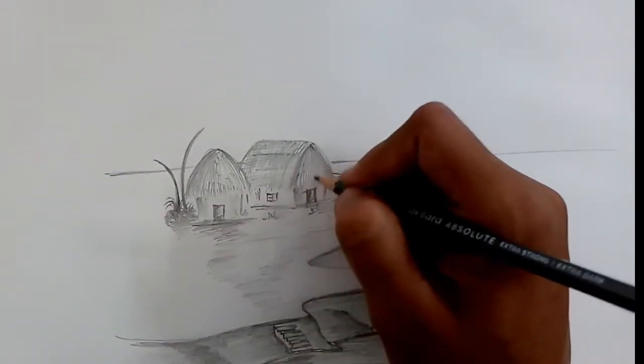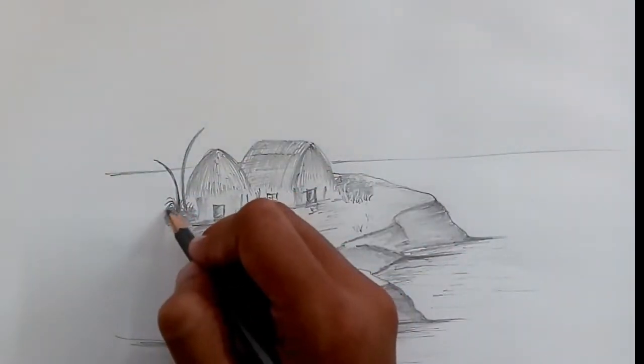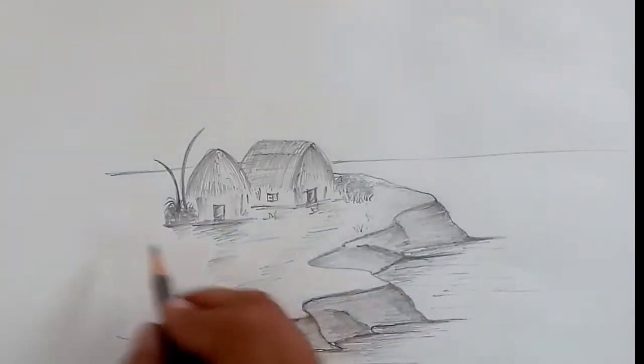This goes on and on. Whenever I go near that, I touch something and I feel like doing more and more.